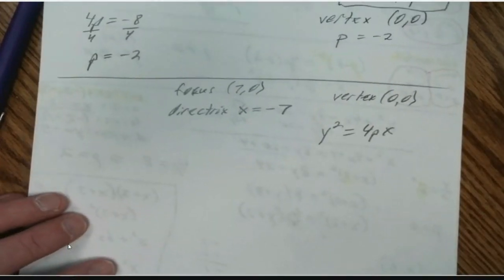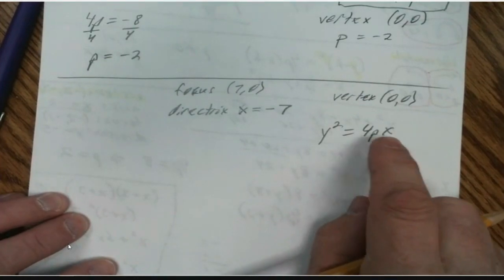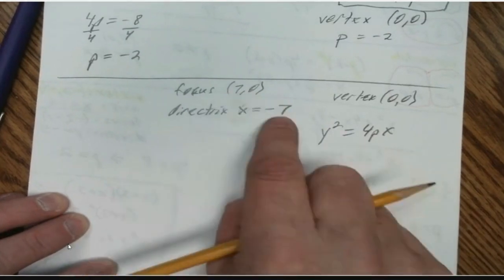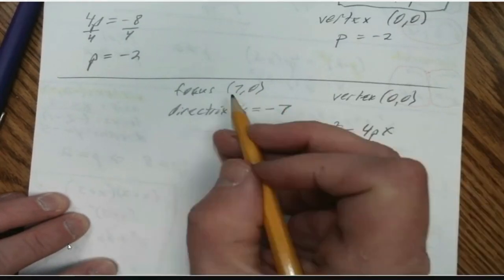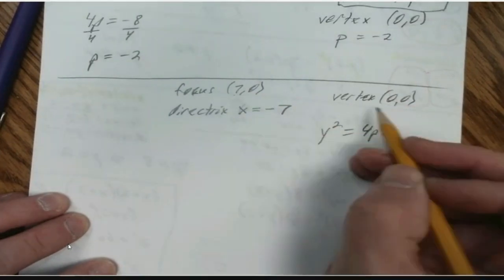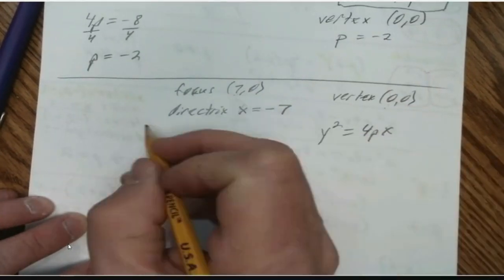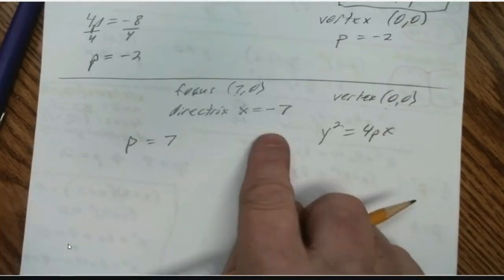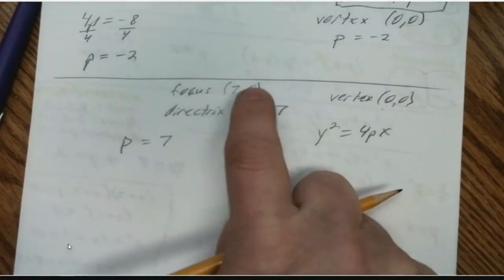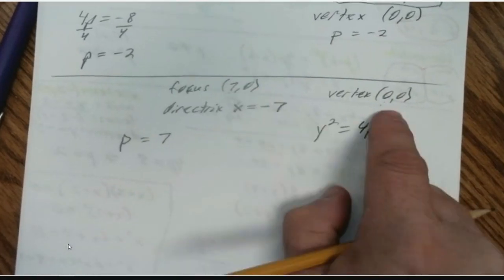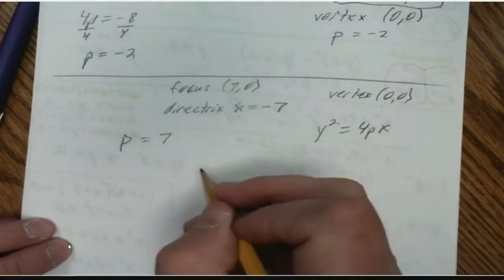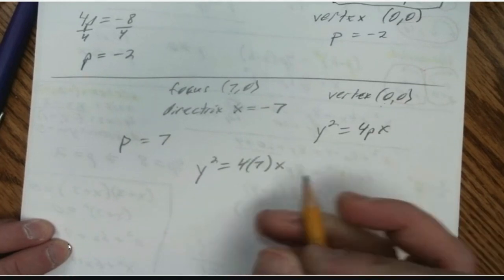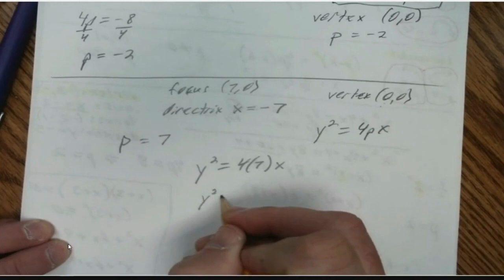So all we need to know is p, right? Well, we know what p is because we know that the distance between these two is 2p. This one is 7 away from the vertex, and this one is 7 away from the vertex. So 7 is equal to p because that is the distance. That's half the distance between these two, but that's where the vertex is located, halfway. So y squared equals 4 times 7x. Y squared equals 28x.